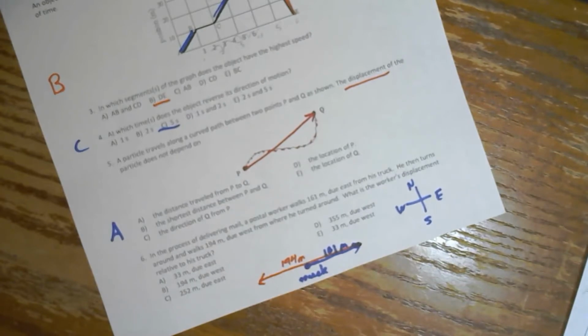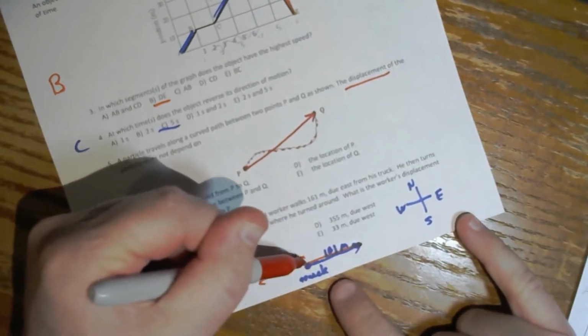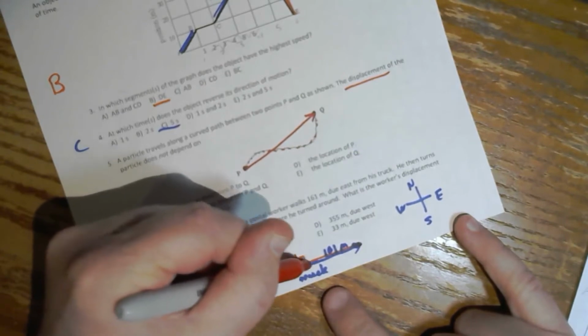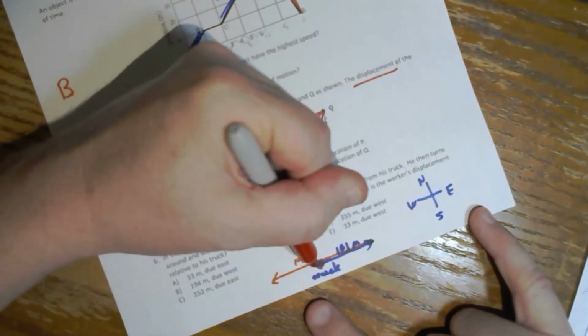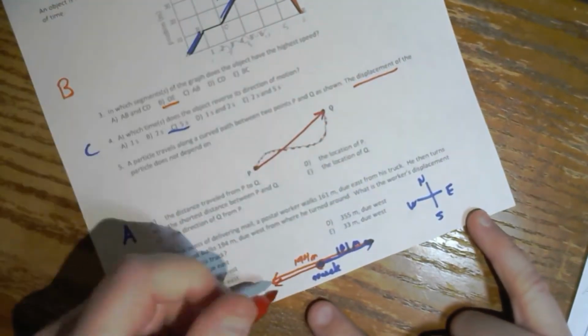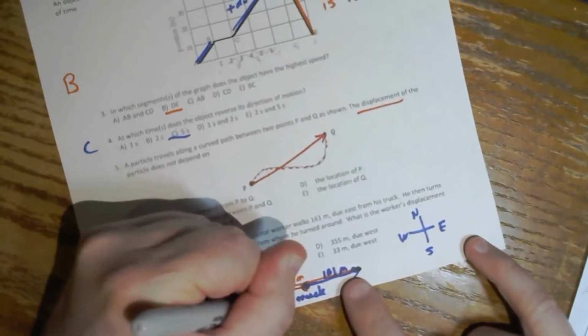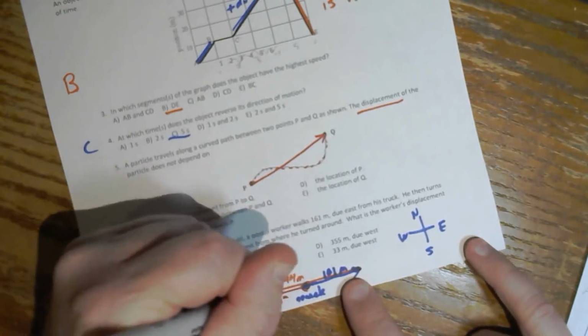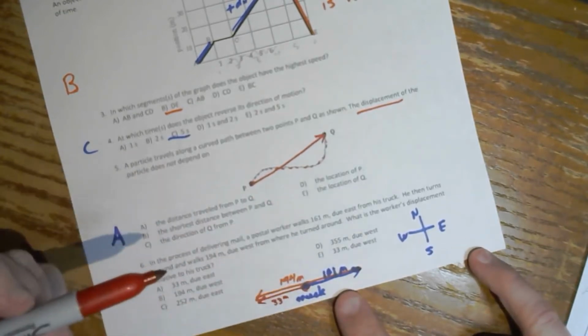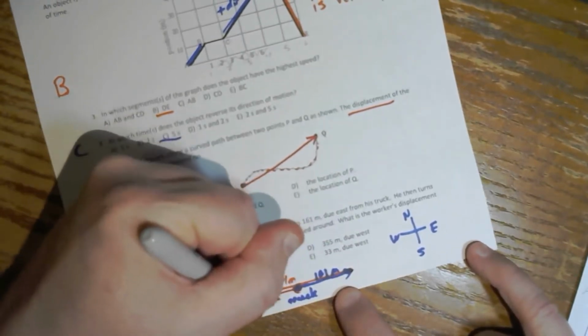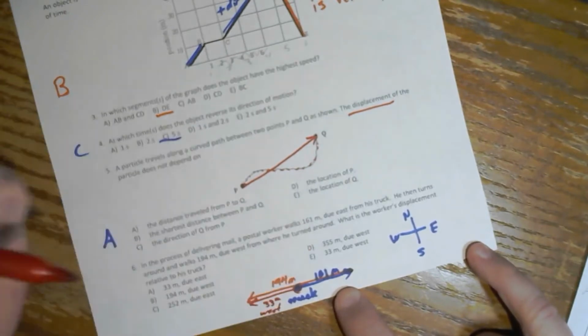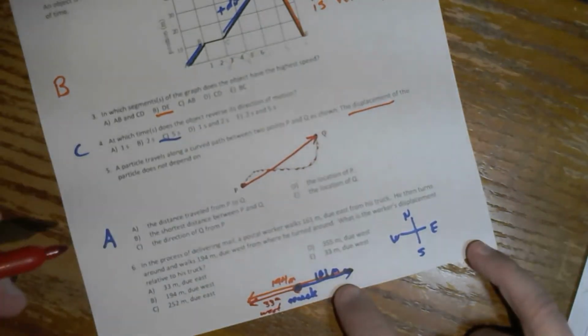And so the question asks, what is his displacement relative to his truck? Well, you take the beginning point, which is right here where his truck is, and back to the ending point, that would be a displacement of 33 meters, because I just took the difference between these two numbers, and it's pointing west. So that's going to be his displacement, 33 meters due west.